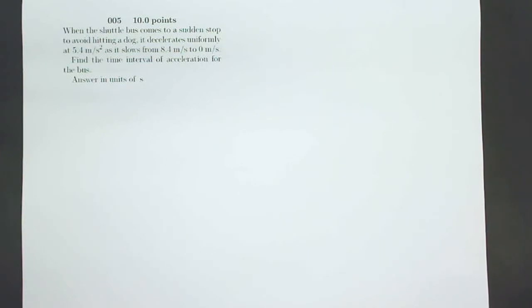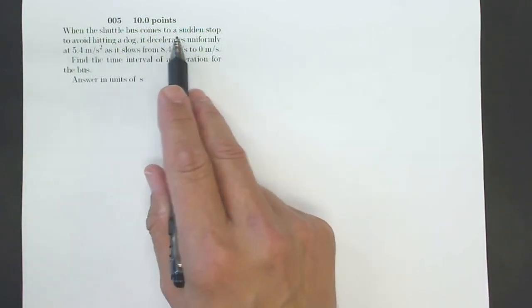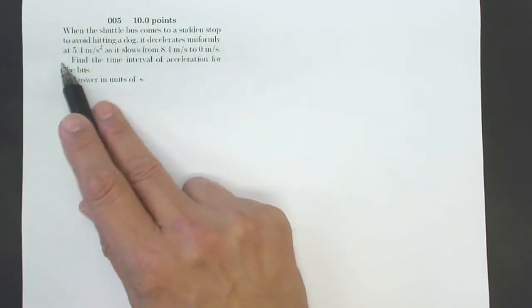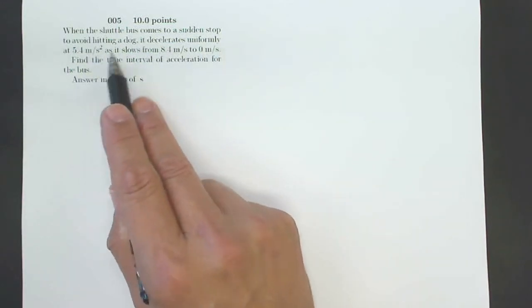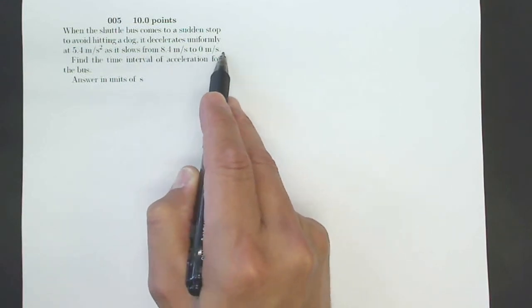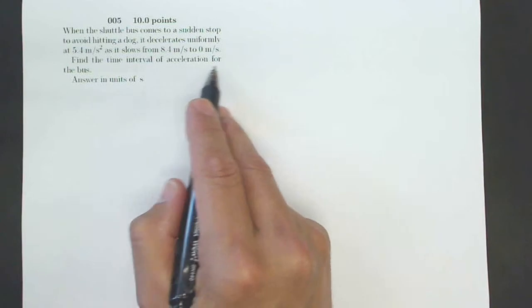This is homework for AP Physics, homework 2.1, question number 5. It says, when the shuttle bus comes to a sudden stop to avoid hitting a dog, it decelerates uniformly at 5.4 meters per second squared as it slows from 8.4 meters per second to 0 meters per second. Find the time interval of acceleration for the bus. Answer in units of seconds.